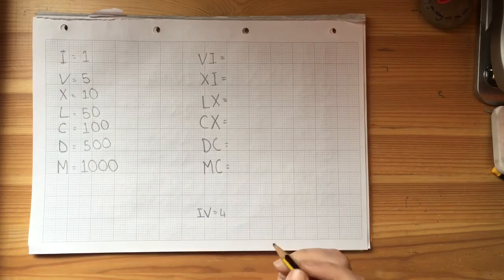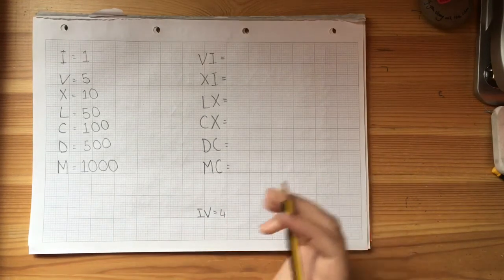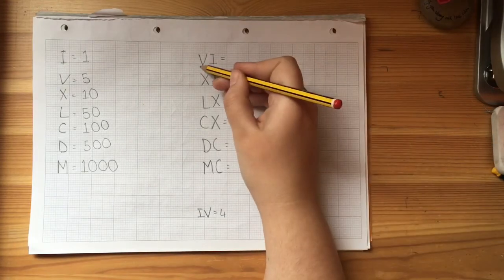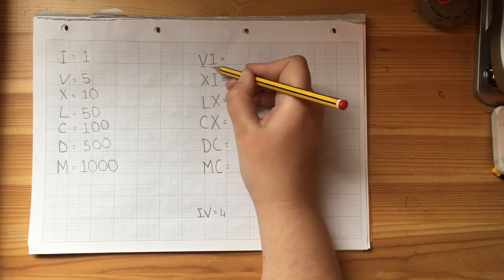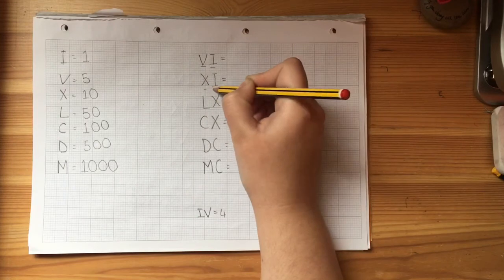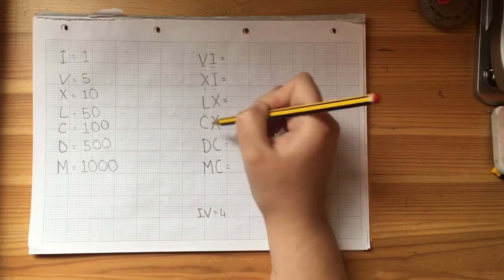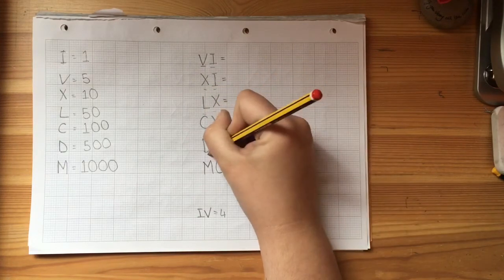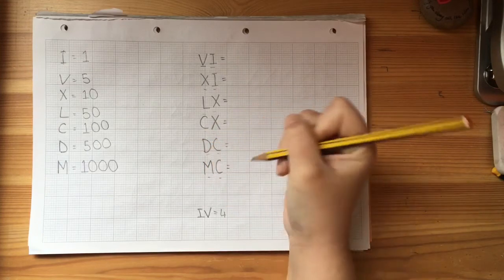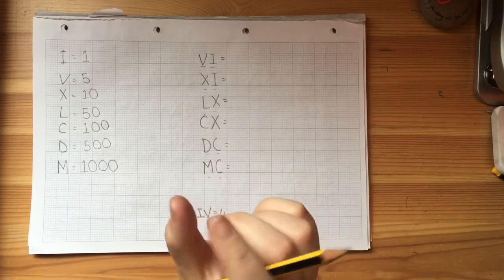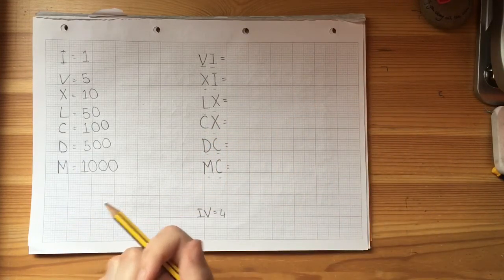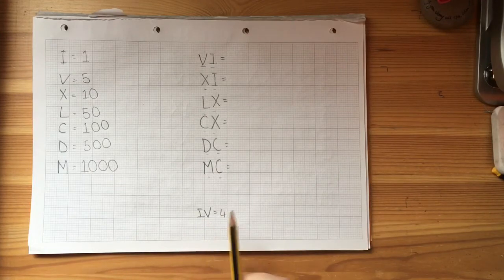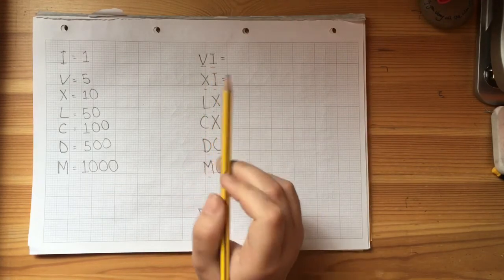But what about when it's just changed letter and we're carrying on? So this time we've got VI, XI, LX, CX, DC, MC. So this time I turned the letters round from the last time. If you have a look, we had IV.